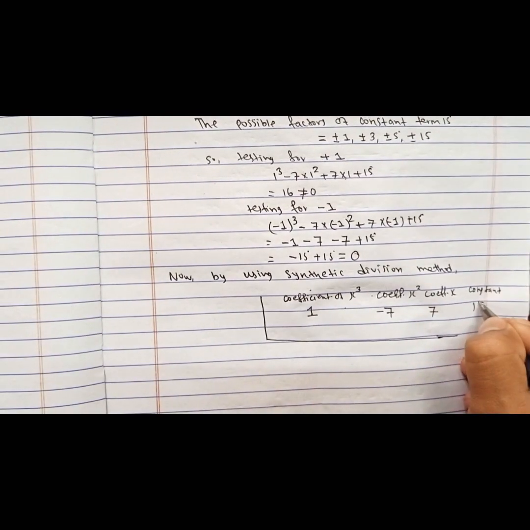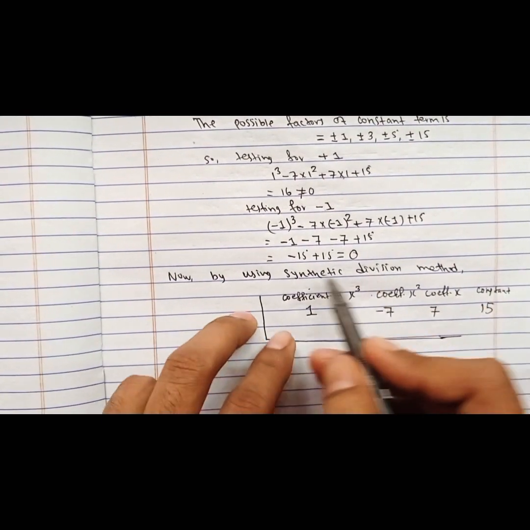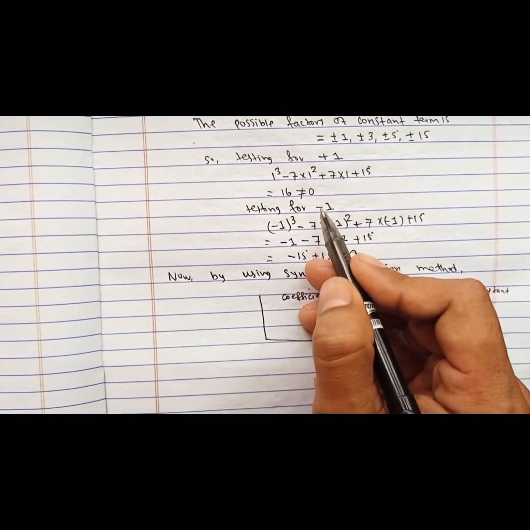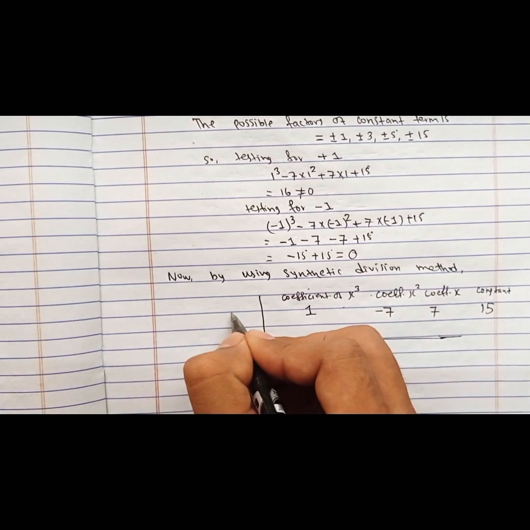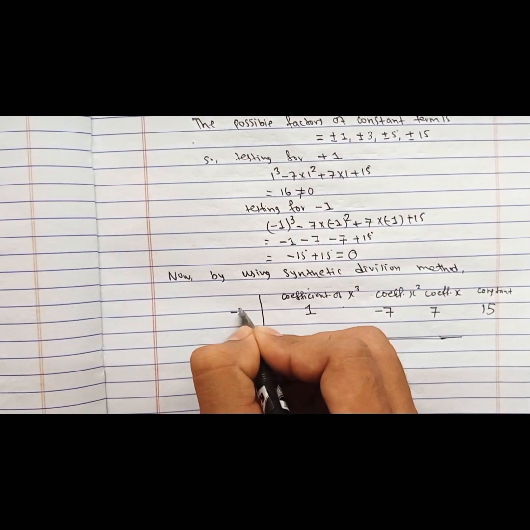You can write 15 here, and the root is minus 1, because minus 1 satisfies this polynomial.